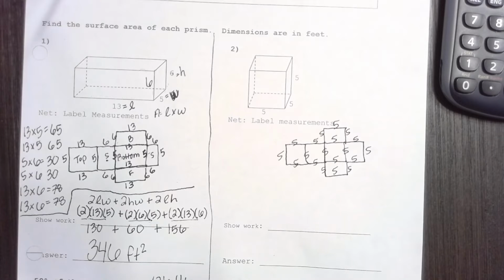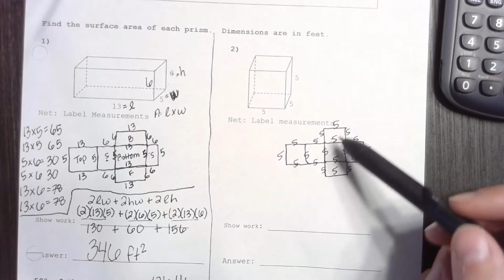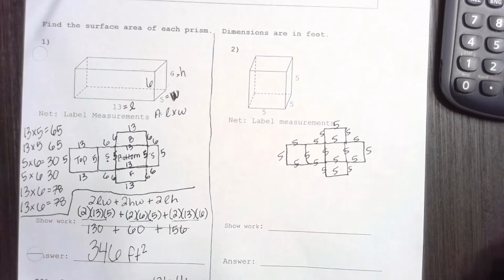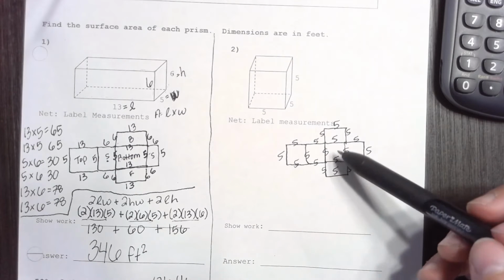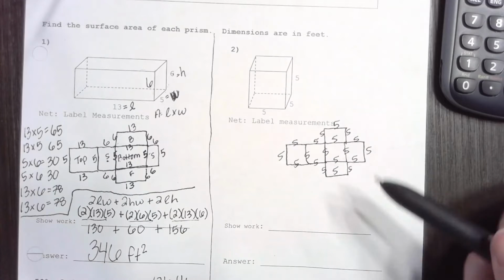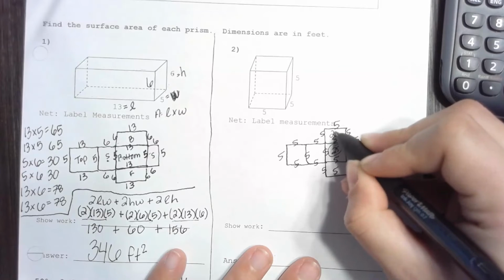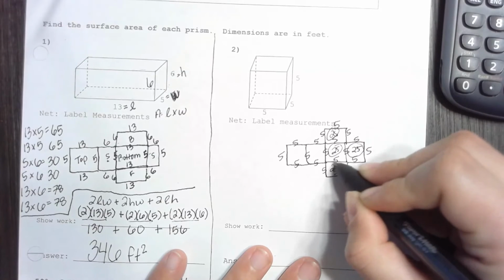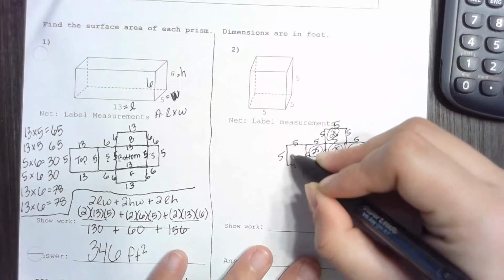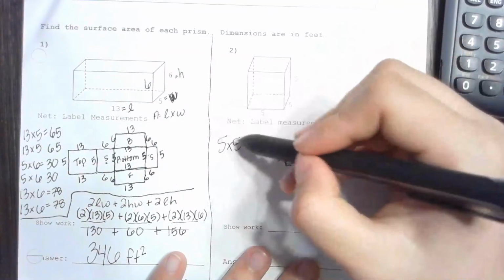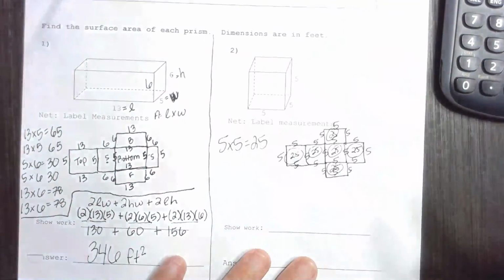All right, so let's go ahead and find the surface area. And again, this one's going to be a lot easier than the rectangular prism because notice how if we find the area of all of our squares, they're all going to equal each other, correct? Because if I were to take 5 times 5, that's 25. 5 times 5 is 25. So all of these areas are going to have an area of 25, because again, 5 times 5, length times width, gives us 25.